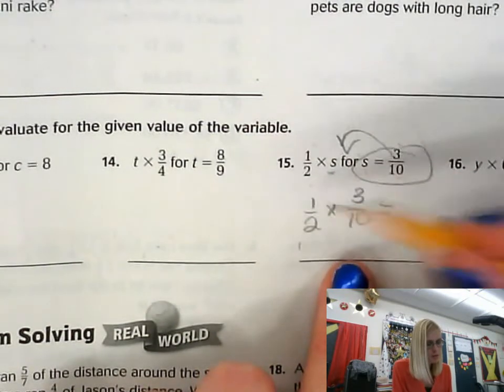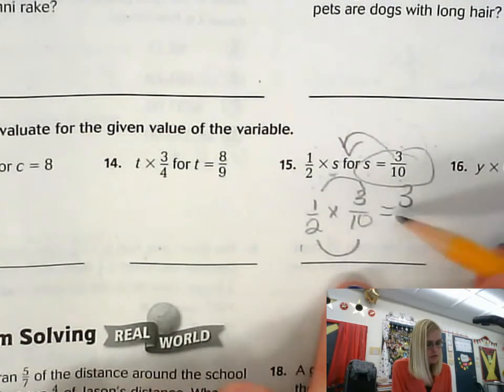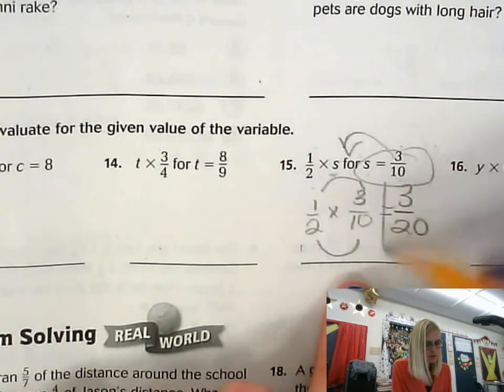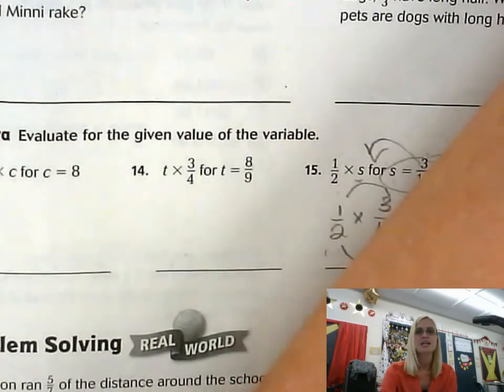And there I go. I'm going to multiply my numerators. 1 times 3 is 3. 2 times 10 is 20. So my answer for this one is 3/20. Your last letter for tonight is G.